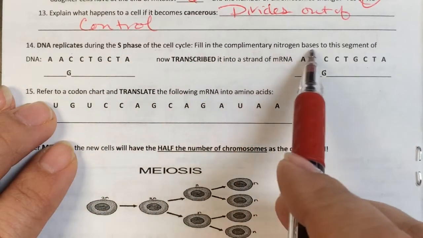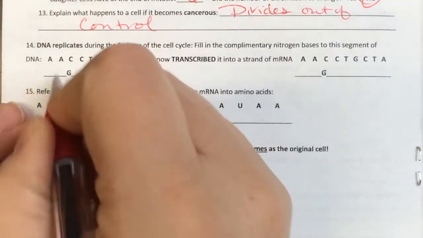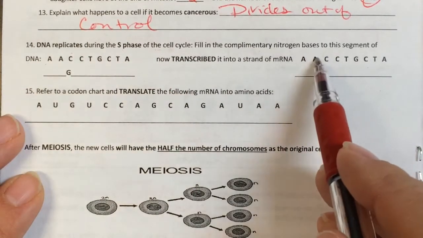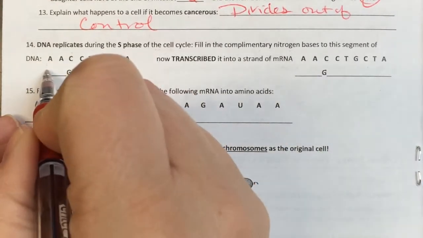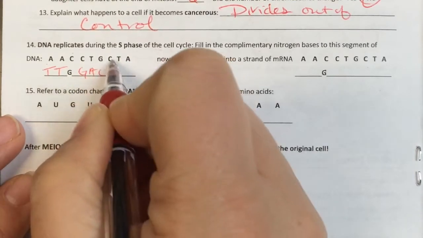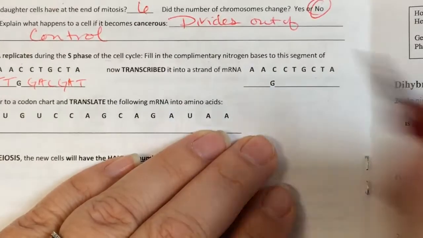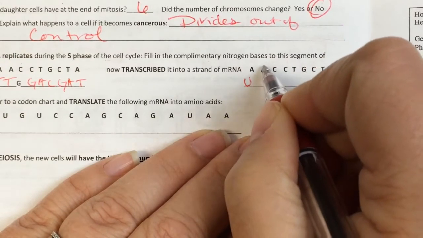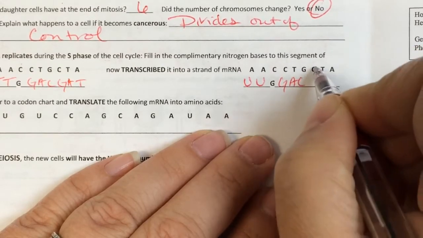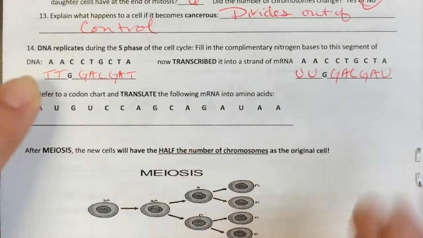Fill in the complementary nitrogen bases to this segment of DNA. So if we're going from DNA to DNA, A is going to bond with T, A with T, C with G, C with G, T with A, G with C, C with G, T goes to A, and A goes to T. Over here, though, if we're going to turn it into mRNA, A is going to bond to U instead. So AU, AU, CG, CG, TA, then G to C, C to G, T to A, and A to U. So that's your big clue right there. If it's a T, it's DNA. If it's a U, it's mRNA.